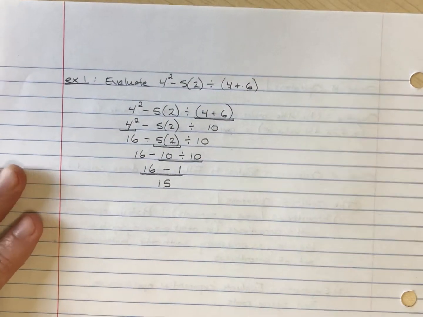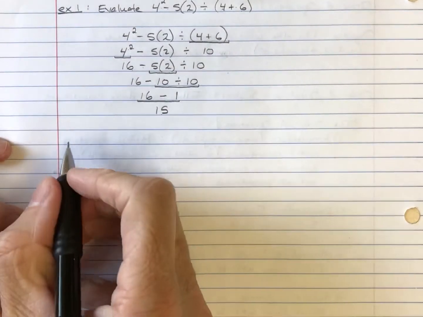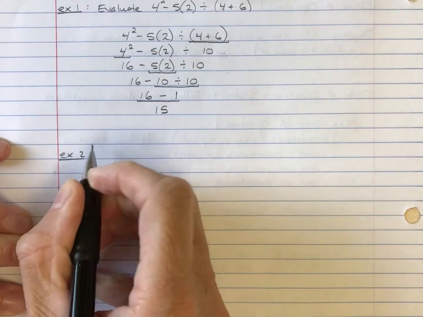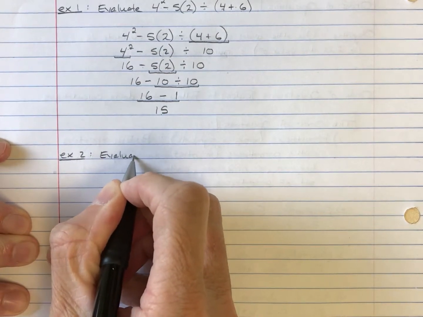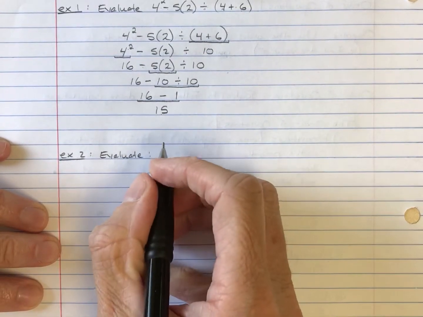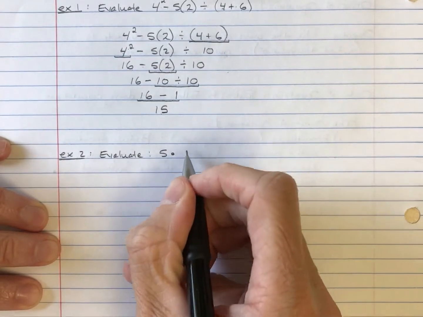All right, let's do one more example. Okay, let's do example 2 here. And we're going to again evaluate. Make this one a little bit longer, and we'll use some different symbols. So we use the dot for multiplication.